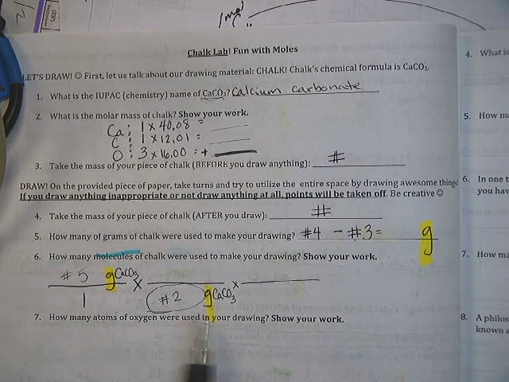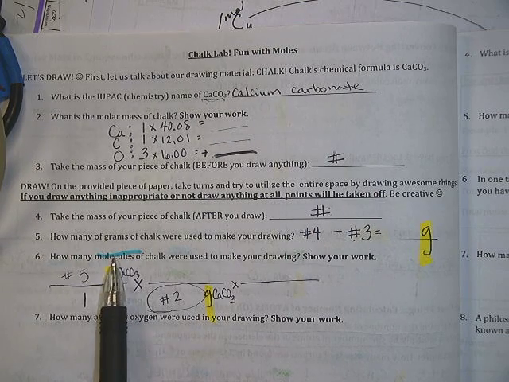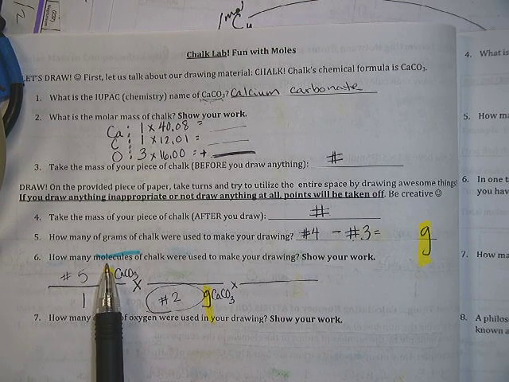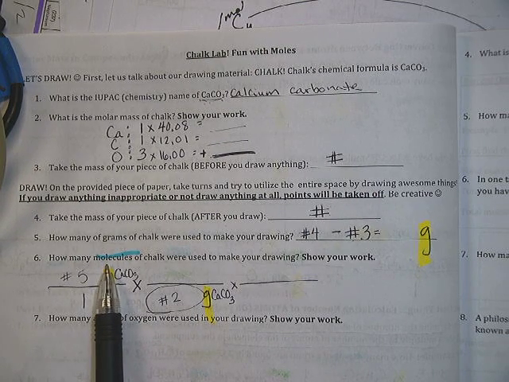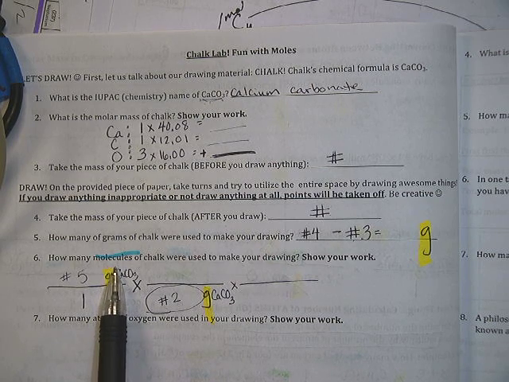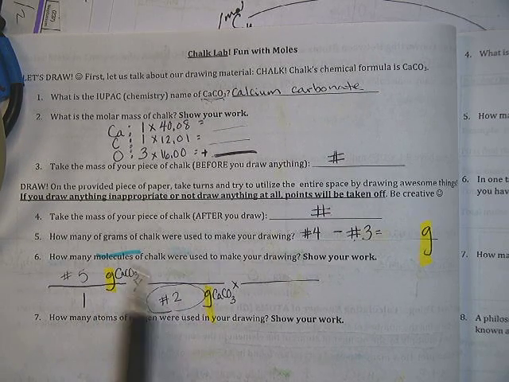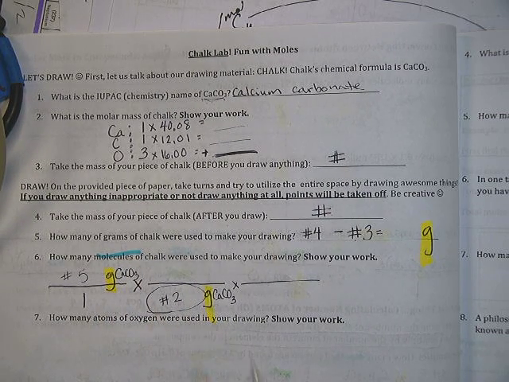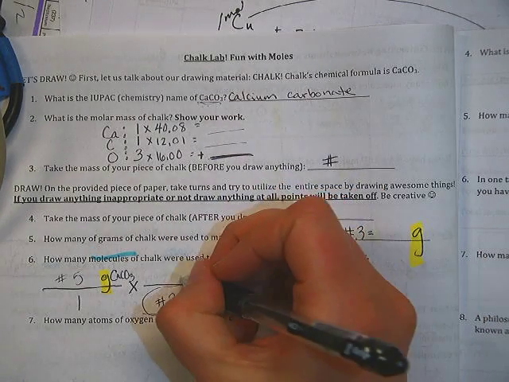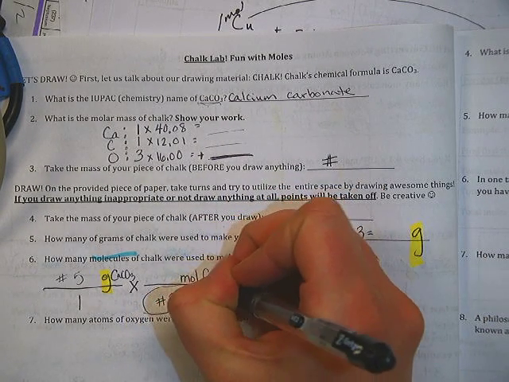After yellow, after grams, we cannot go straight to molecules. We cannot go straight to blue. So our next color has to be green. Before we can go from yellow to blue, we have to pass through green. Green is moles. That means moles should go on top.